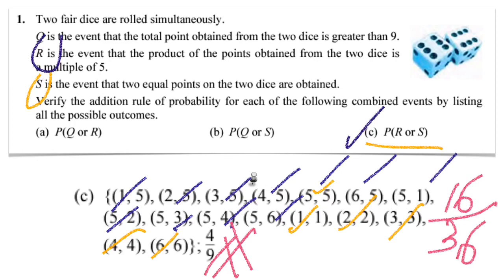So 1c, probability of event R or S. For event R, I take in blue color: 1 5, 2 5, 3 5, 4 5, 5 5, 6 5, 5 1, 5 2, 5 3, 5 4, and 5 6. And for event S, I take in orange color: 1 1, 2 2, 3 3, 4 4, and 5 5, and 6 6.